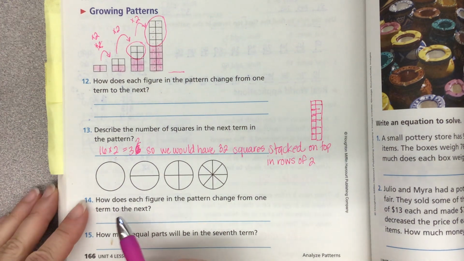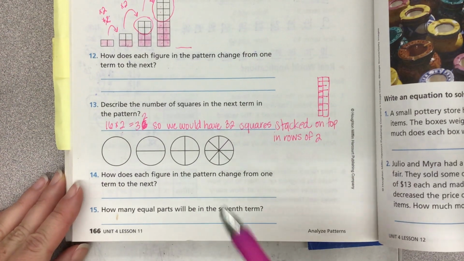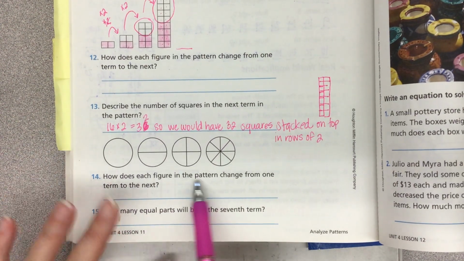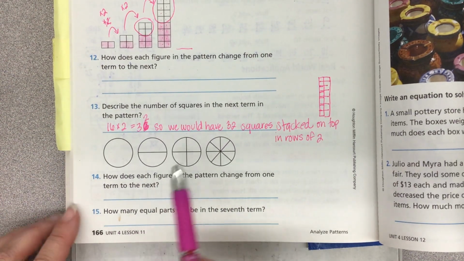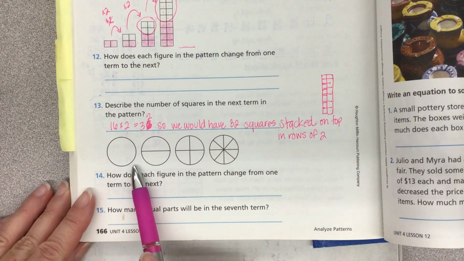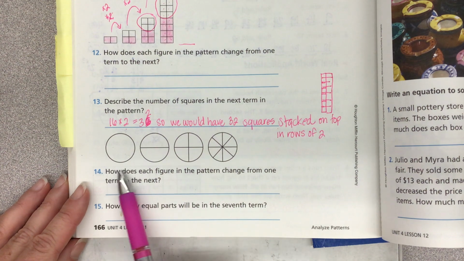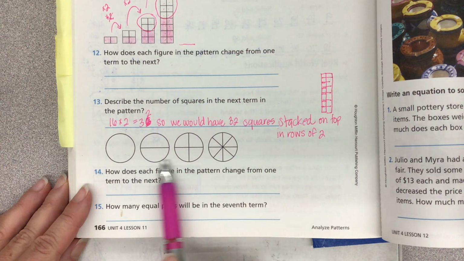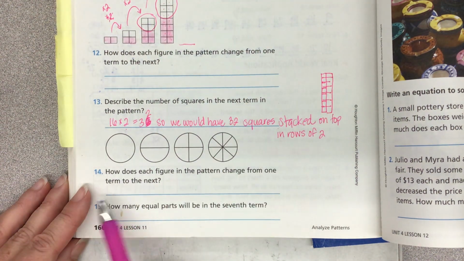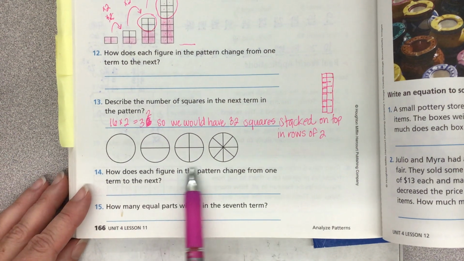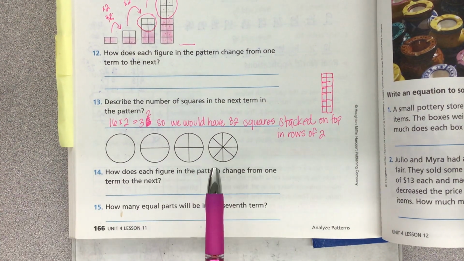Okay, now we're looking at circles. Nolan, ready? How does each figure in the pattern change from one to the next? So take a moment and talk over with your partner. What do you see happening here with these circles? Go. We already did this. Did you talk to Abby? Did you already talk about it? Yes. Great. Just gonna give you 1 minute.